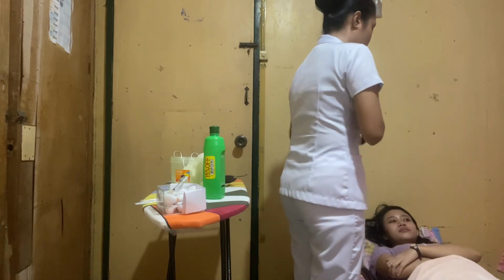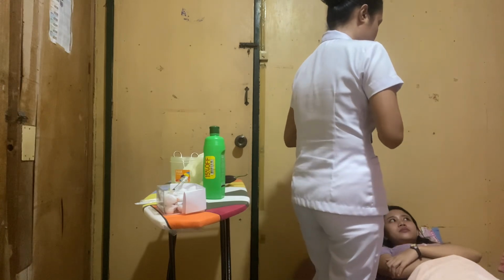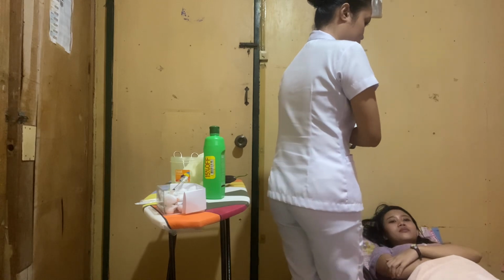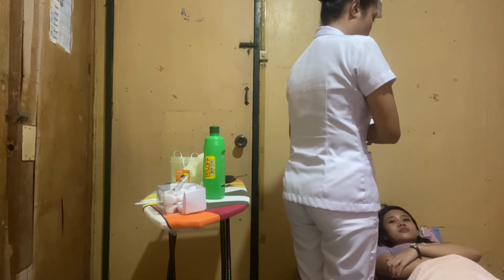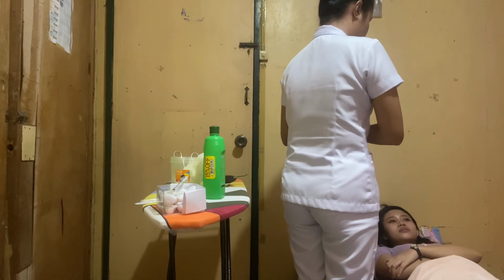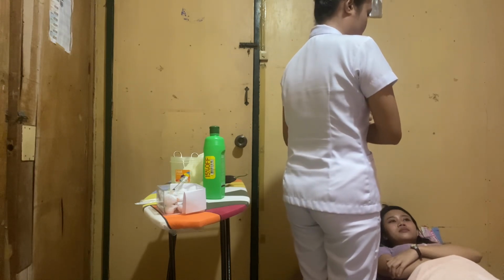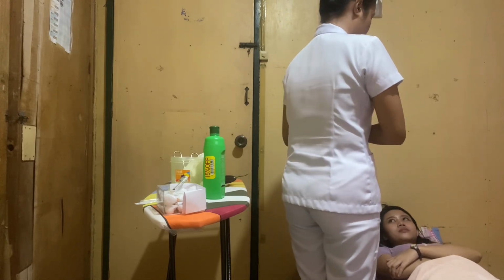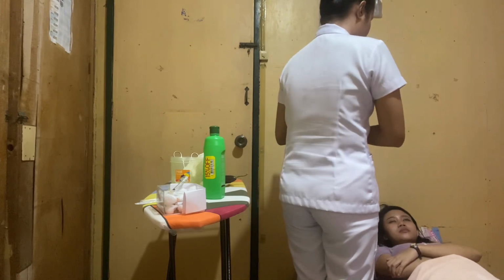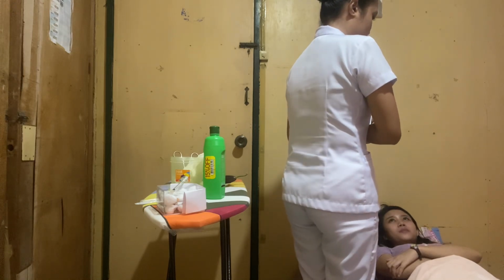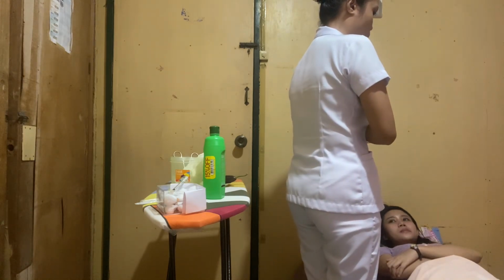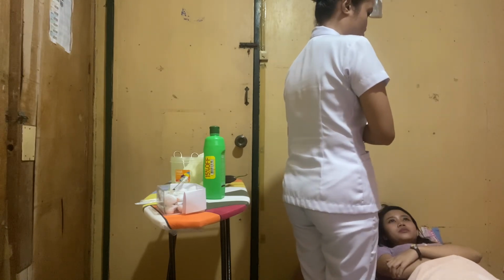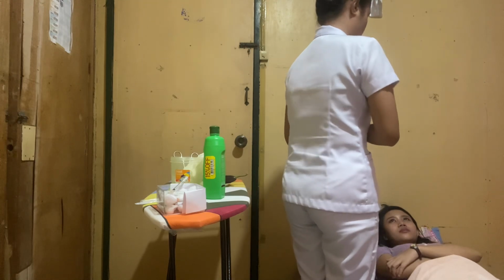Okay, ma'am. So today I'll be administering the medication that has been prescribed by your doctor. It is a cortisone. It is an anti-inflammatory which will help you with your tendonitis. And I will be injecting this medication into your shoulder. Will that be fine, ma'am? Yes. Okay, so I'll just close the door so that no one will disturb us during the procedure and give you some privacy. Okay.